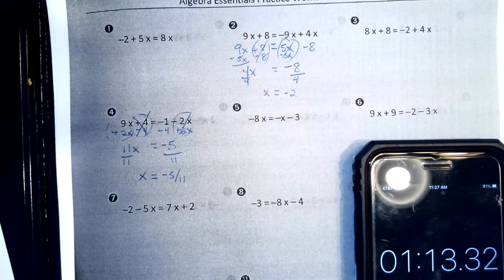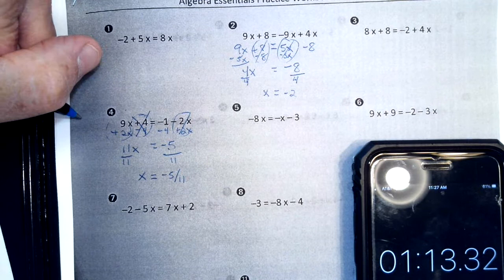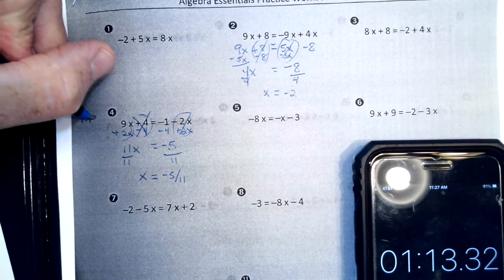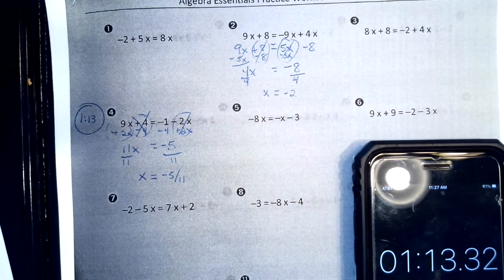Now, you can do some of these things in your head, see how fast you can do them, and time them. So what I would do there is I'm going to write 113 and circle it. So on each one of these, I want you to time yourself and see how you do.